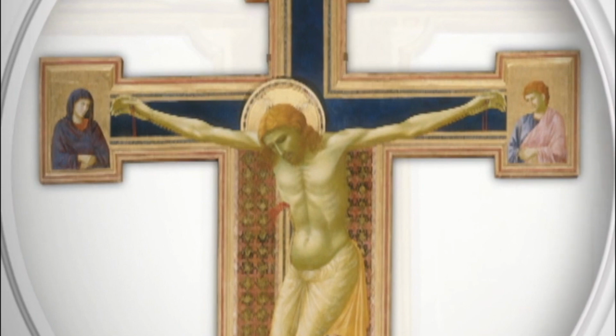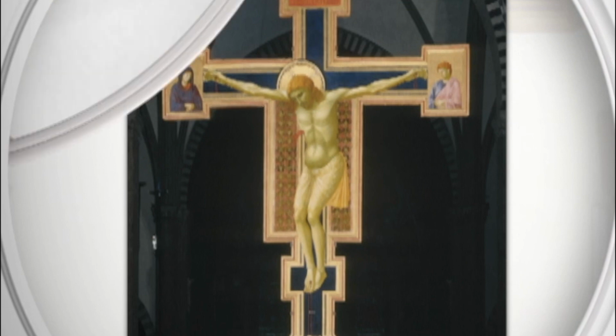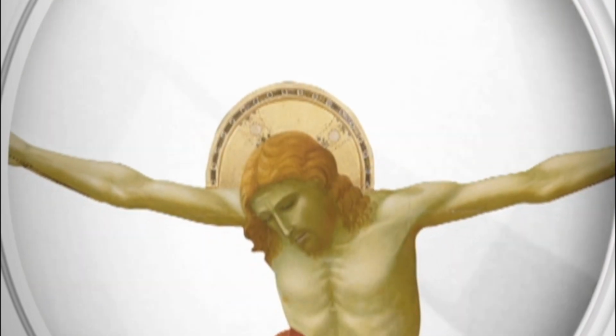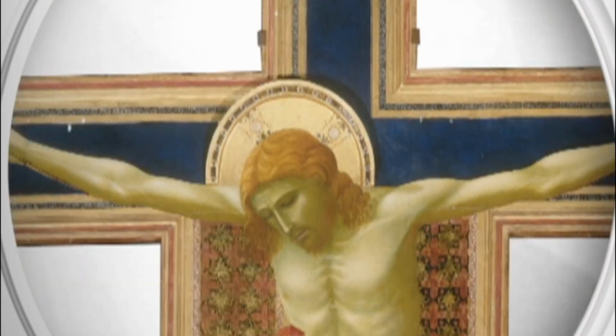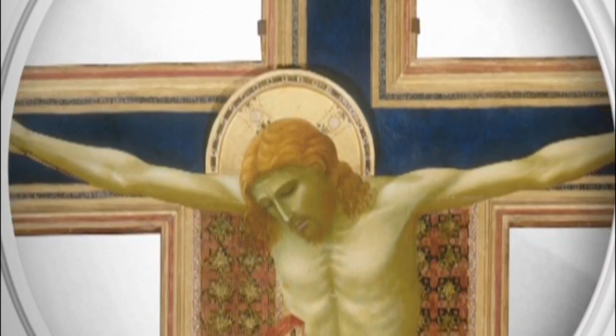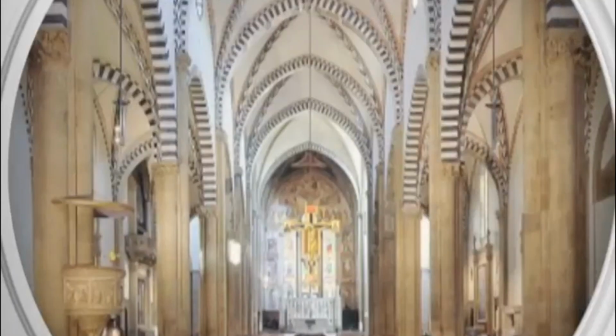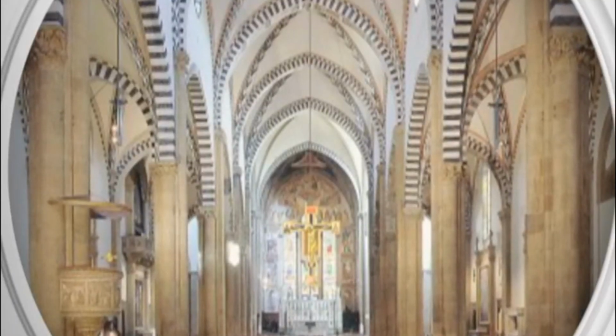In the late 1980s, the Crucifix of Santa Maria Novella underwent a restoration that wasn't completed until 2001. The restoration revealed that the cross's wooden support had been increased while Giotto was still at work. The artist had to adapt the panel in order to give Christ's body real human dimensions. Today, the crucifix can be found in the Santa Maria Novella Church in Florence.